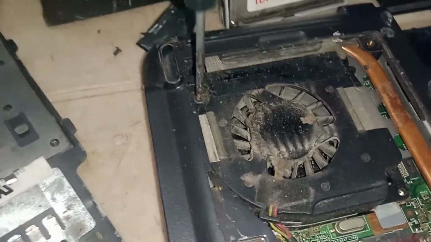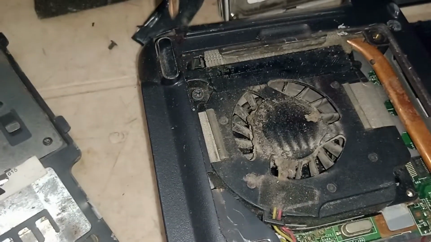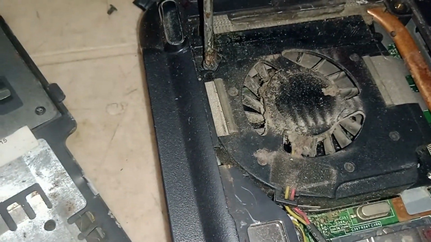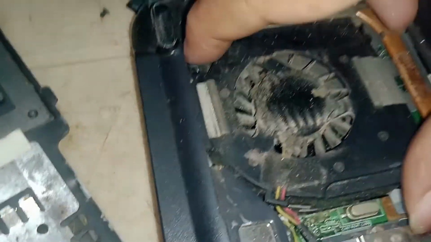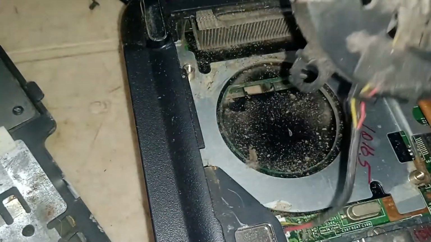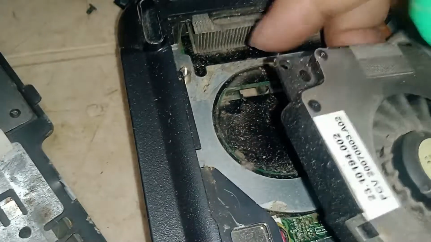So for the viewers, I am trying to open this working condition laptop. So don't try to do this at your home because it may damage your entire laptop. You can see this is the CPU fan. I have removed it from that slot.